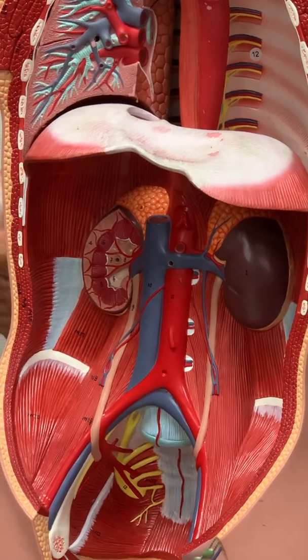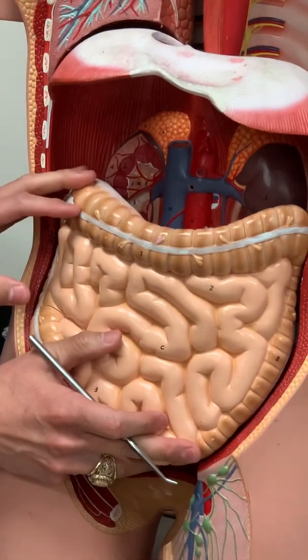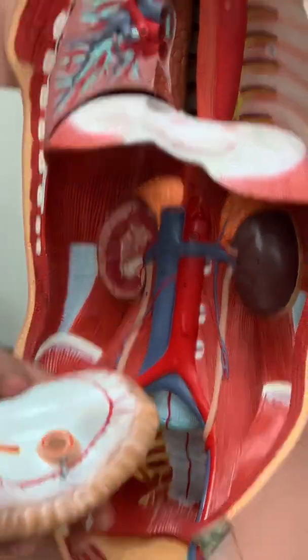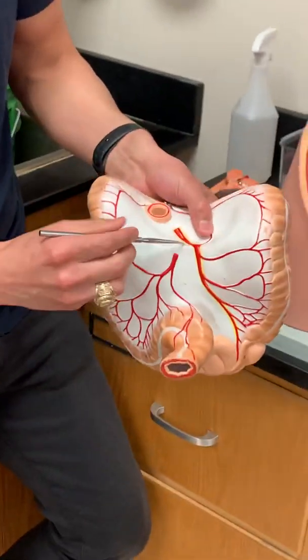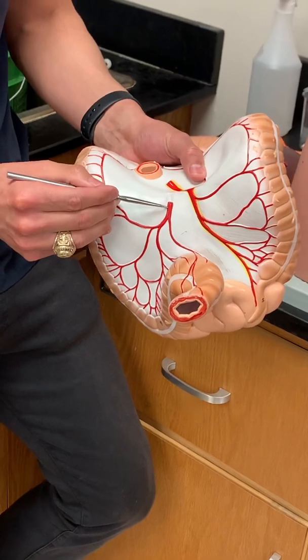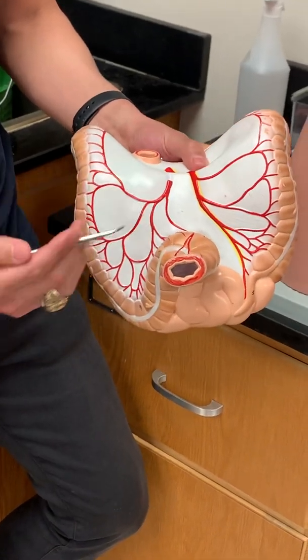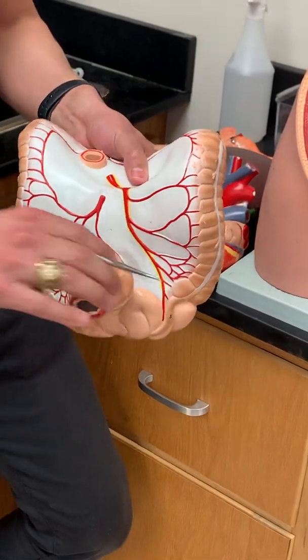So now let's look at the intestines. So the intestines, it sits like this, and then let's see some of the structures for the intestine. So this one is the superior mesenteric, and then this is the inferior mesenteric. Okay, and we can start here. So from the inferior mesenteric, this part is the rectum.